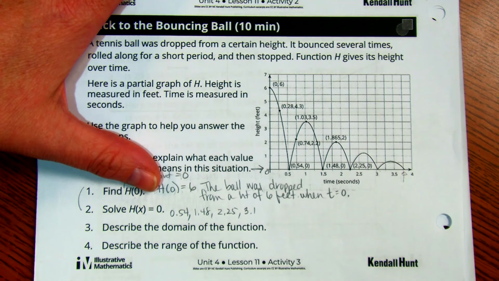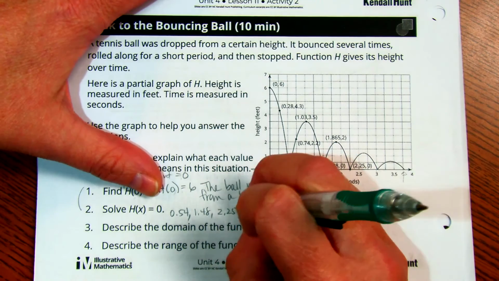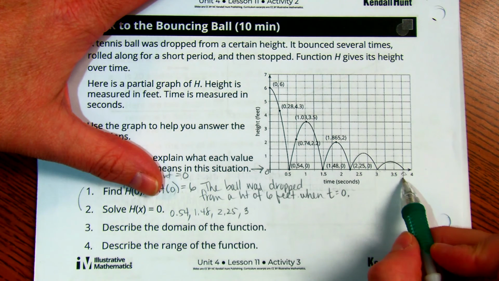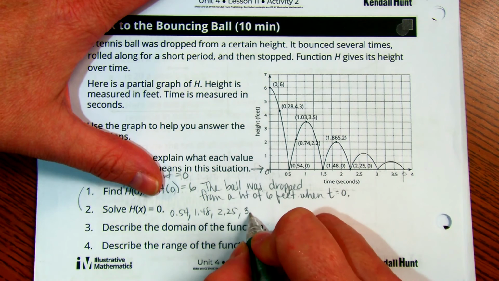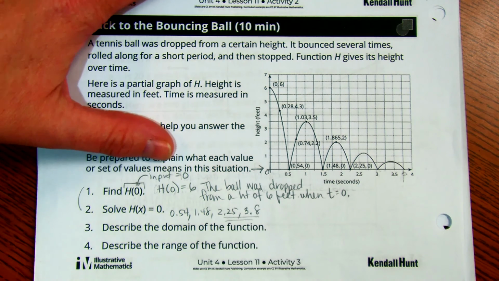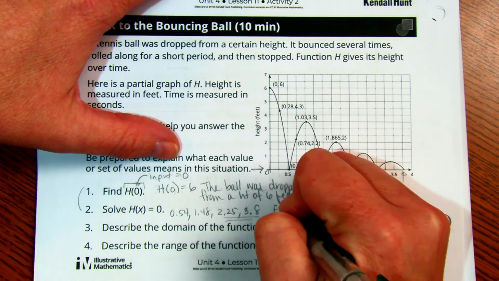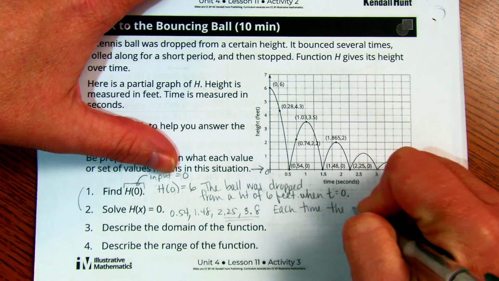I'm going to say 3. It's closer to 3. Then we have one a little bit past this, so that's like 3.75, so maybe 3.8. Again, these are definitely guesstimates. What this actually means is each time the ball hits the ground.